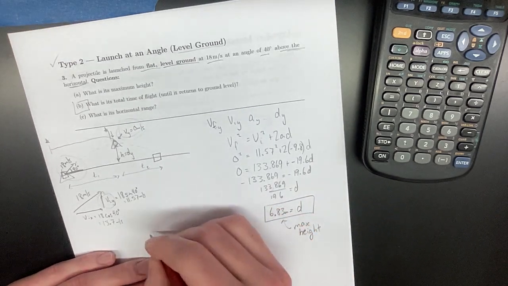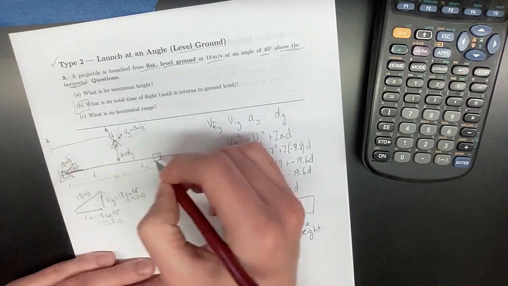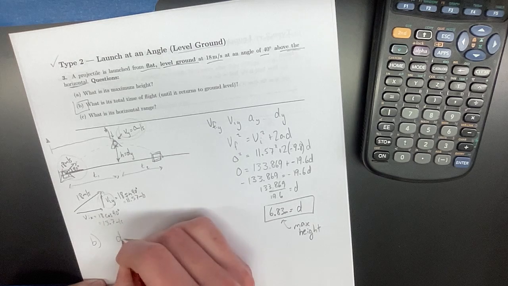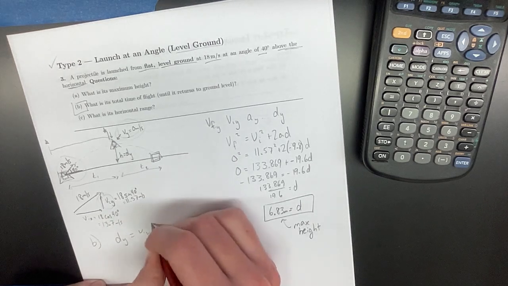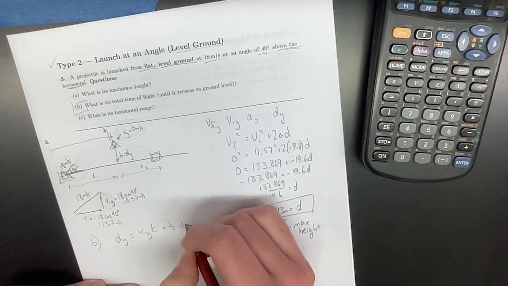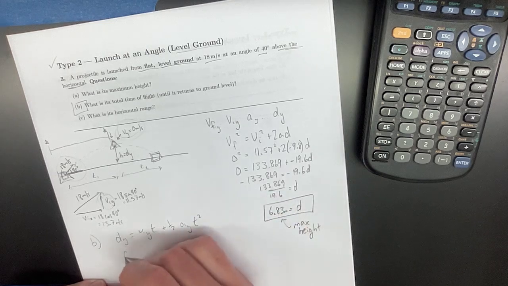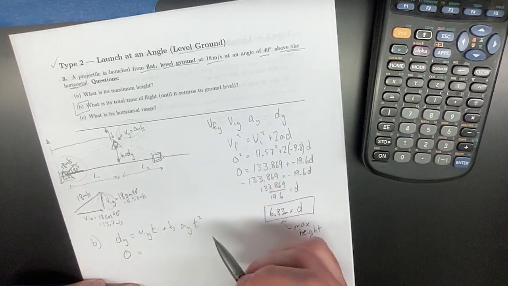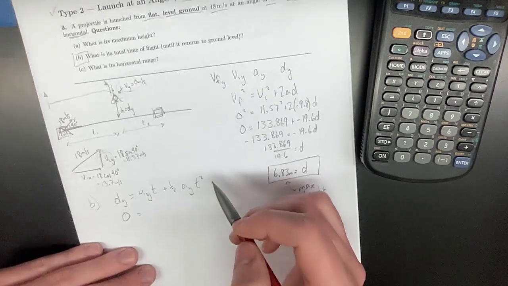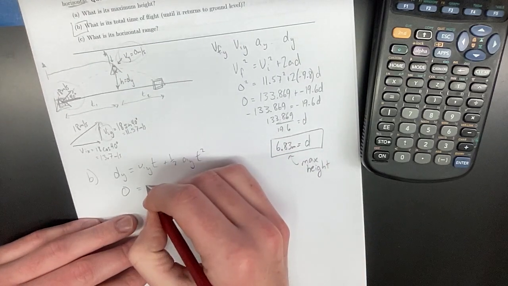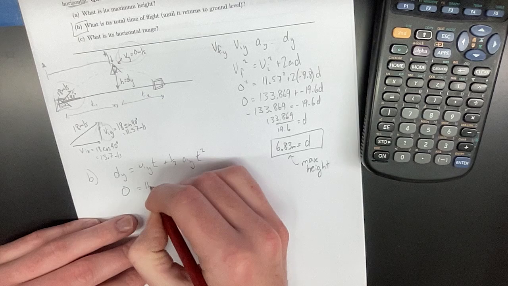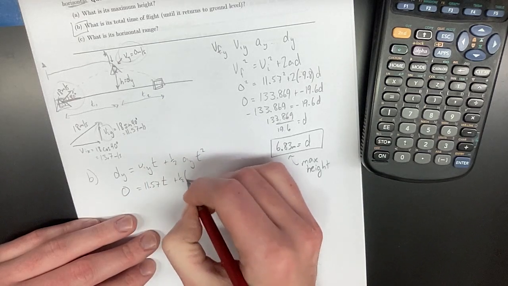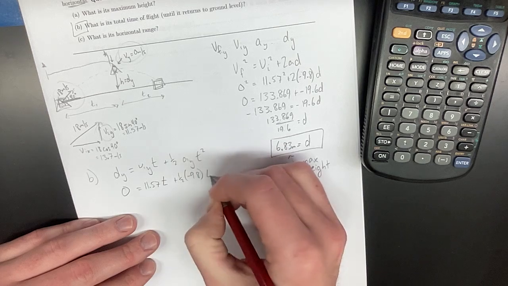Let's just do it. All right, so I'm going to analyze end to end. So for part B, dy equals v initial y times t plus 1/2 ayt squared. 0 is my vertical displacement because I started and ended at the same height. And then my v initial y is 11.57 times t plus 1/2 times negative 9.8 times t squared.